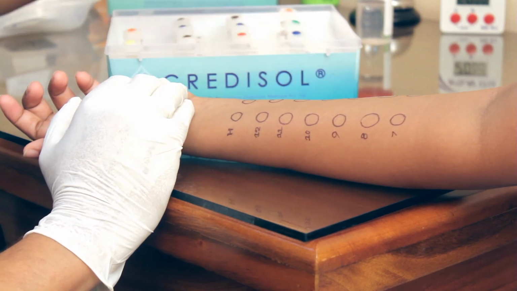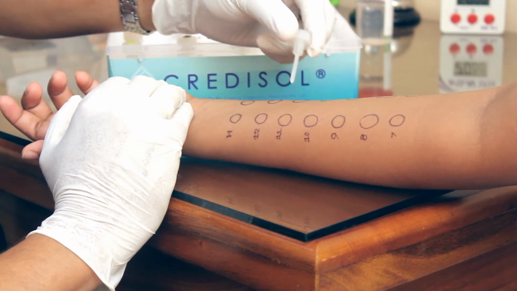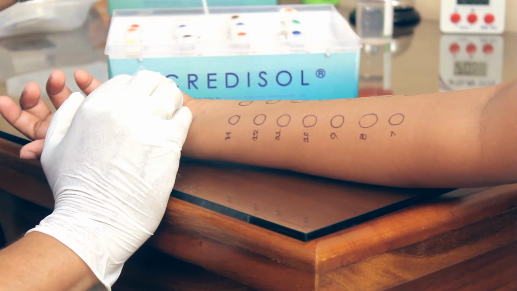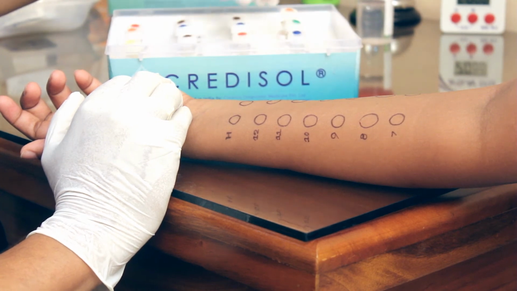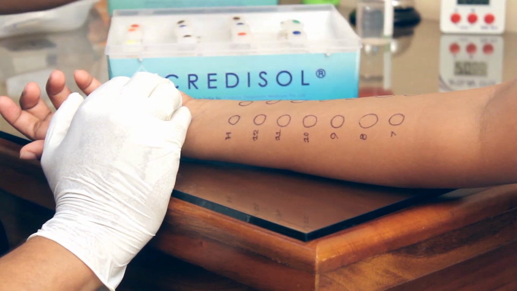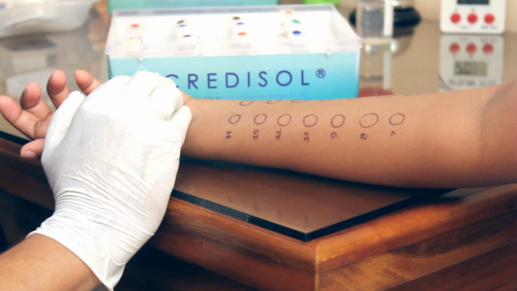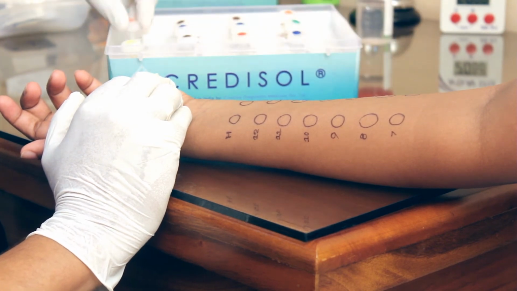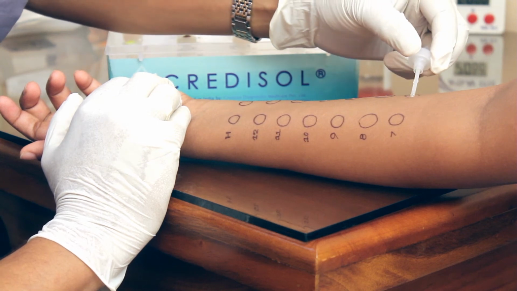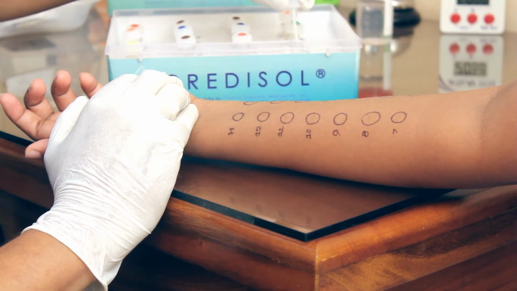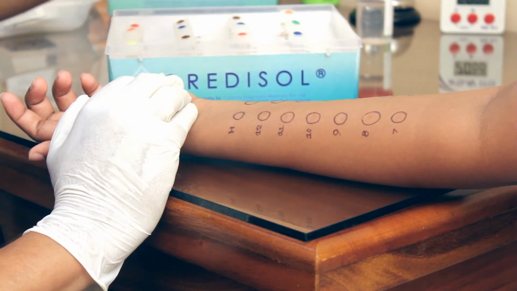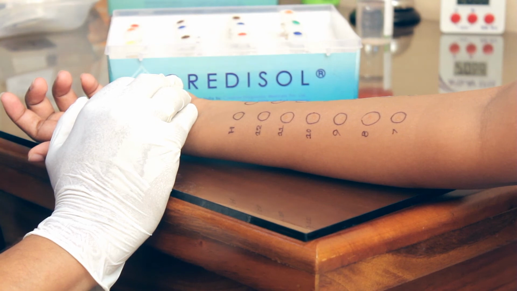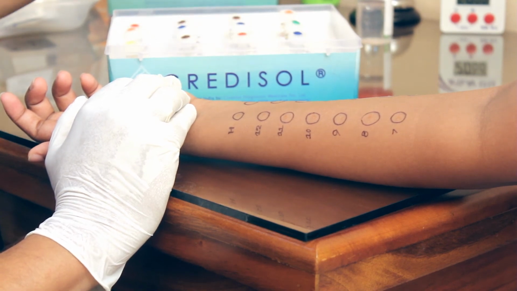So this is number 1 allergen, number 2, 3. Likewise you go on placing the allergens, and also you place the histamine control as well as the saline control.